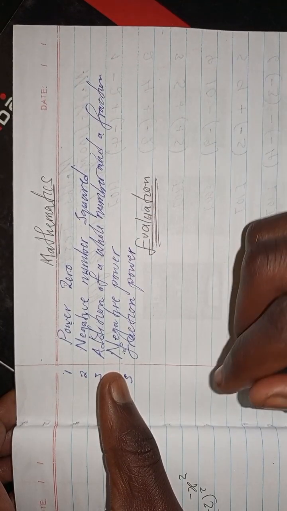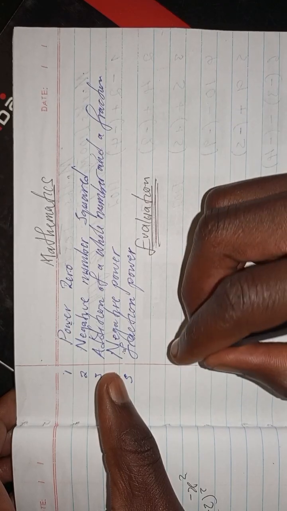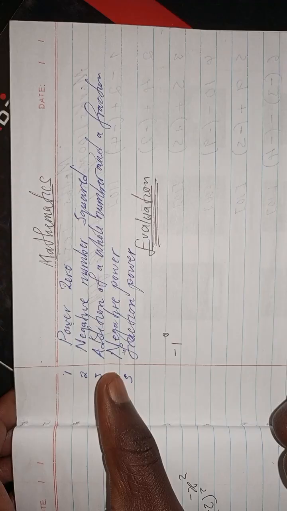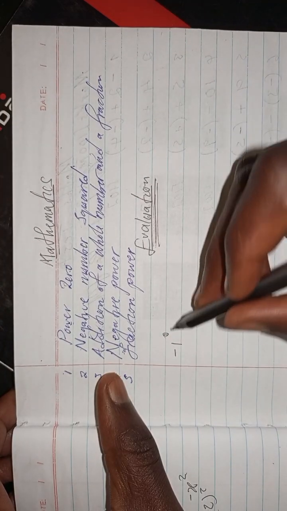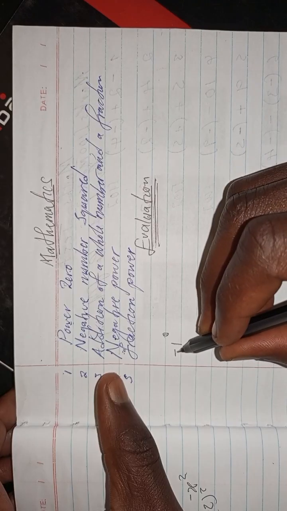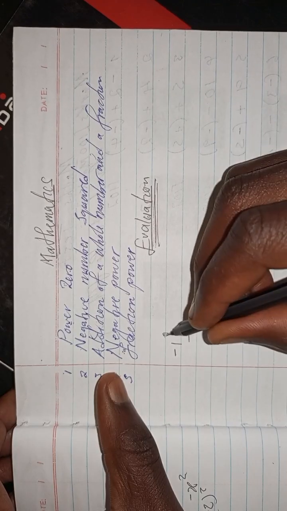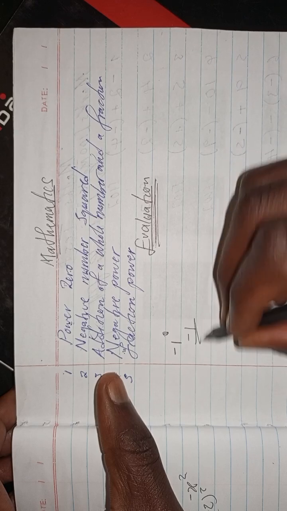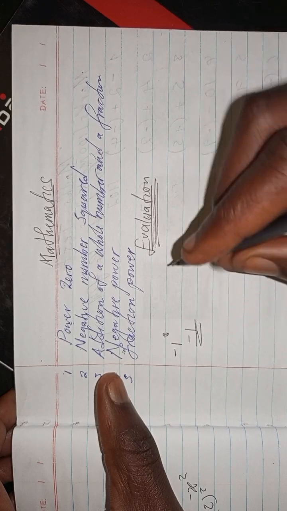Number 1, where we have the power 0, what we mean is there are times when you have a negative number which has a power 0. Here we have no brackets, so the power 0 here is only applying to 1. So the negative is going to remain. When 1 has power 0 it is going to be equal to 1. So our answer here is going to be negative 1.